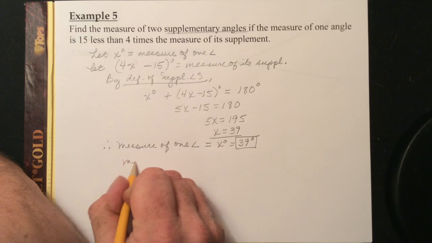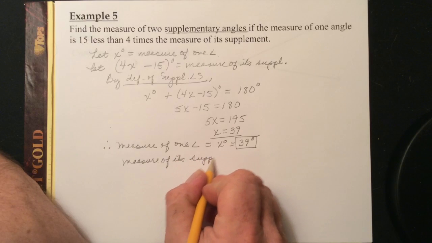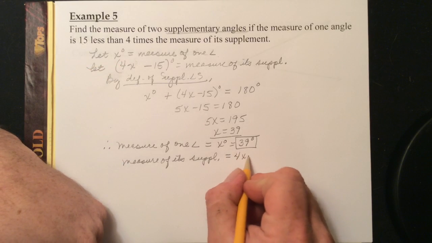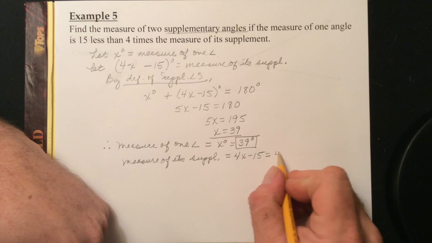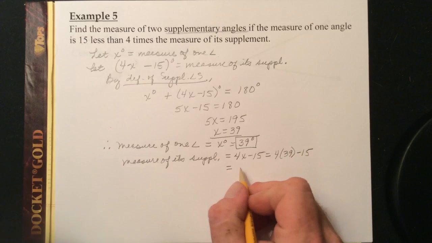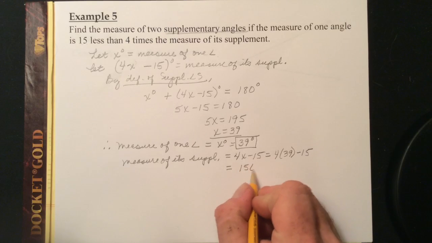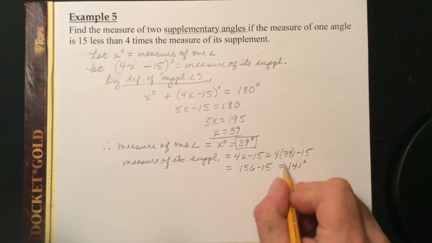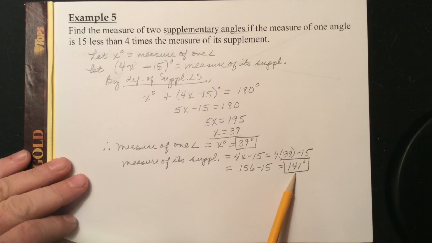And the other one, the measure of its supplement, is equal to 4x minus 15, which, substituting in x is 39, we get 4 times 39 minus 15. 4 times 39 is 156, minus 15 gives us 141 degrees. So the measure of the two supplementary angles are 39 degrees and 141 degrees.